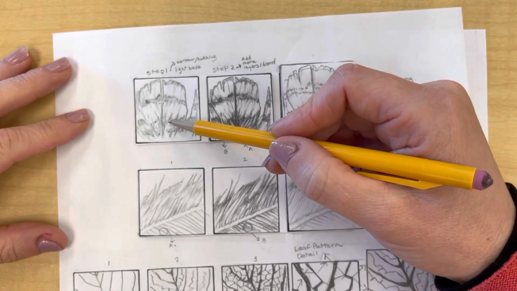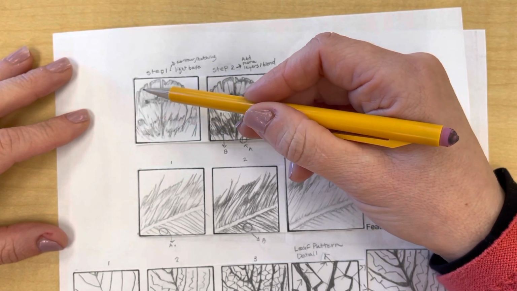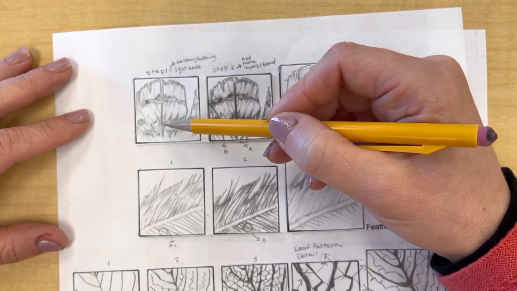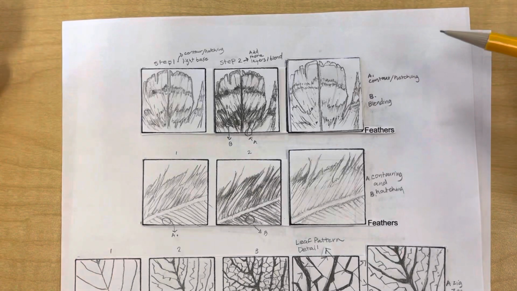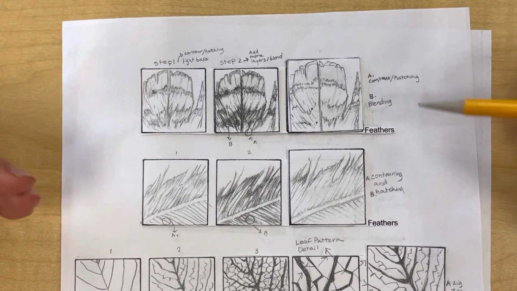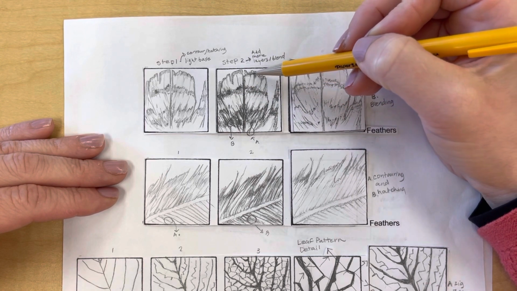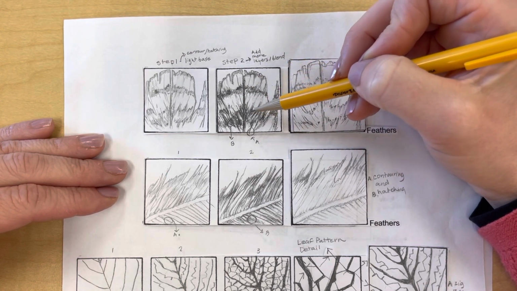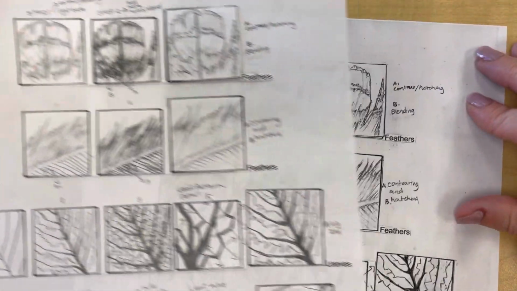Now the quills of the feather, you kind of see they directionally go in this way right here. So you're going to have kind of a rounded diagonal. And after you do that, you're going to layer. You're going to just add a little bit. You can see some uneven dark areas, some kind of natural looking dark spotted areas in that particular feather.